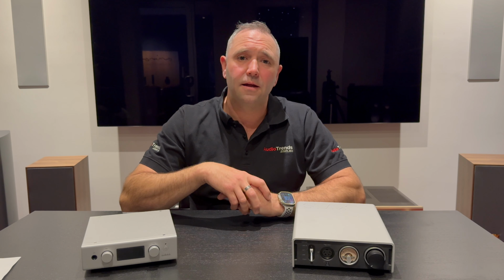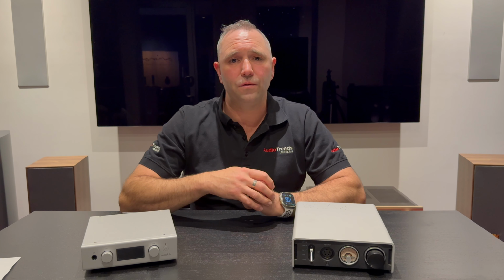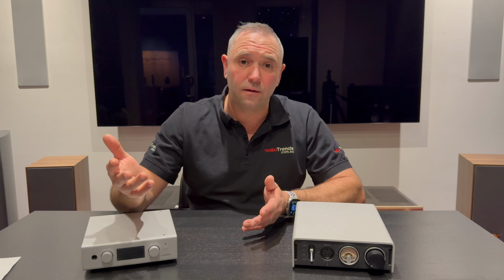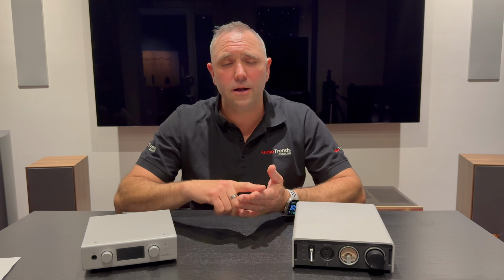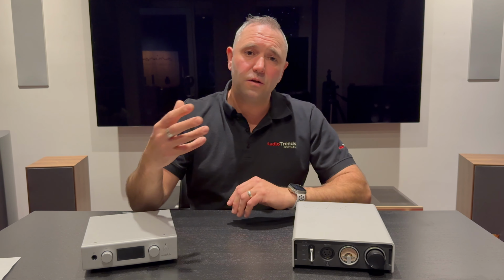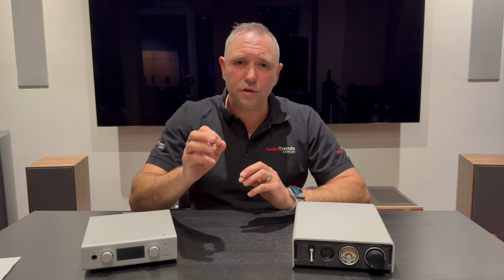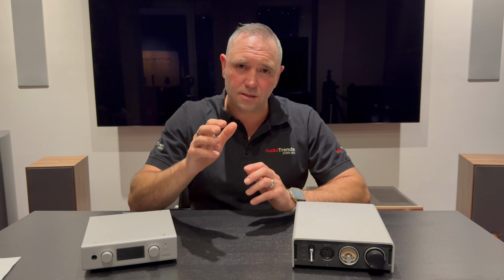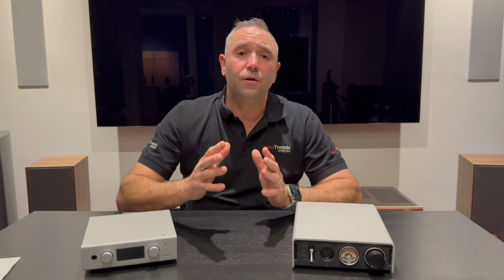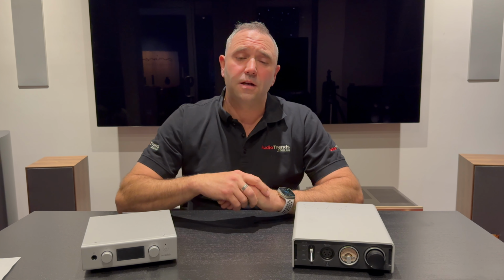So the question is, how do you know if you need a DAC, and how do you choose the right one for your use? Well, as we were talking about before, DACs are included in a lot of sources that you buy. CD players, integrated amplifiers, network streamers, your computers, even your mobile phone. The question you've got to ask yourself is, do you want to improve the quality of that sound that's coming out of that device?